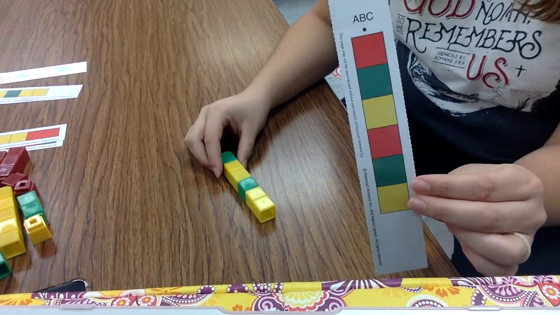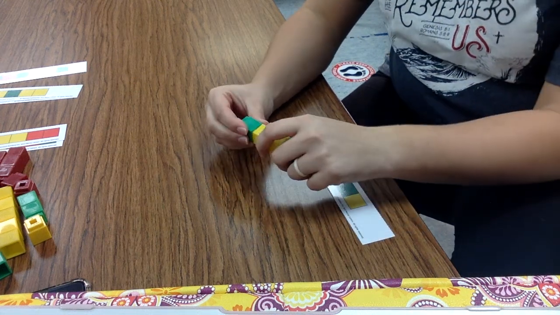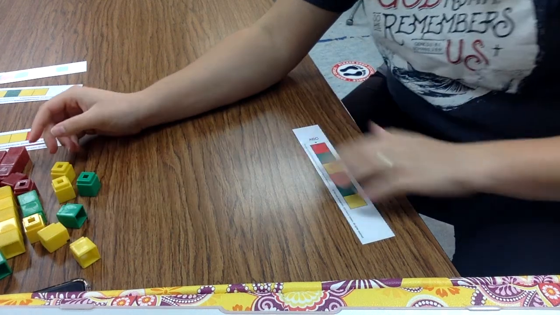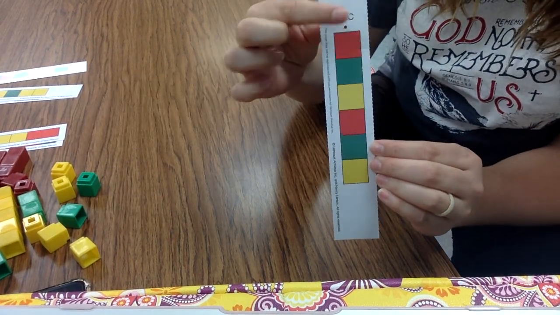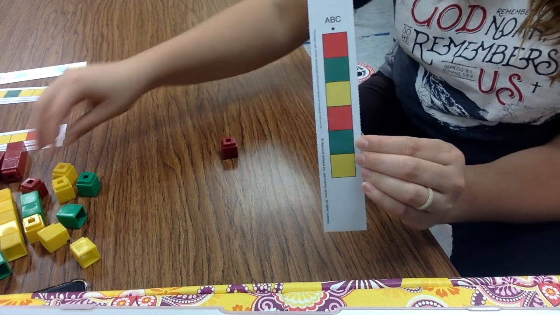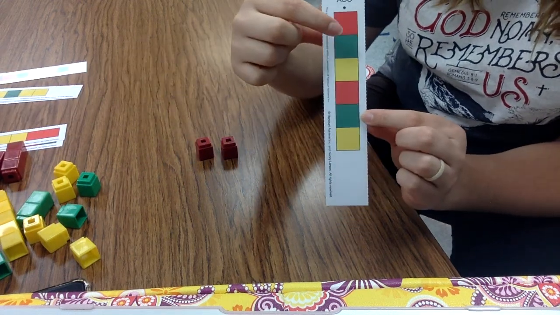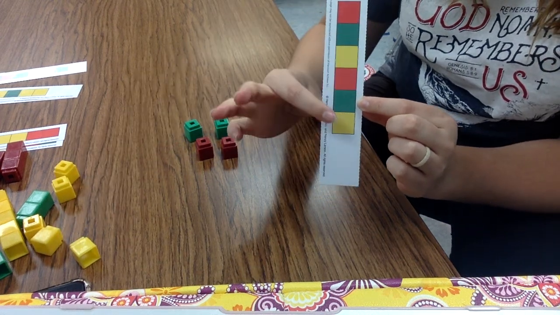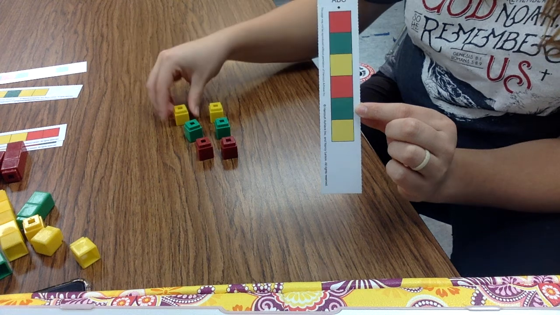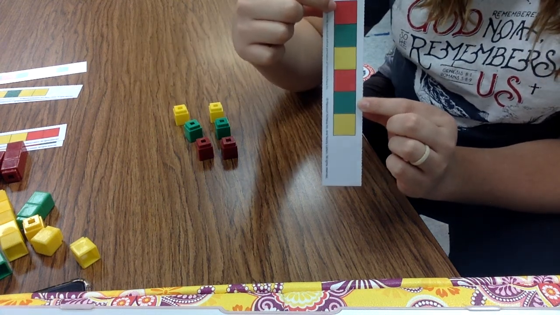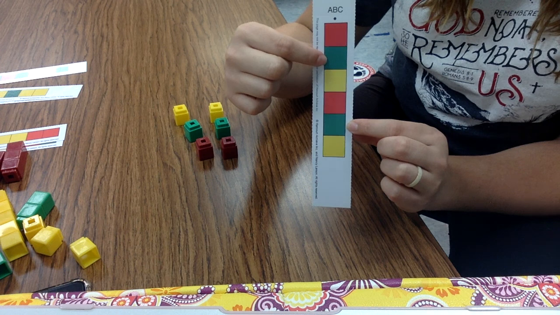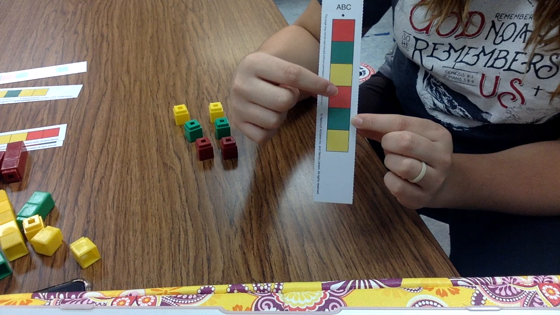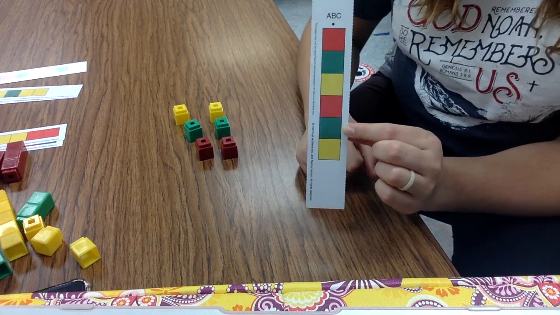This ABC pattern is red, green, and yellow. So let's go ahead and get those out. Okay, so let's count how many red we will need. 1, 2. Let's count how many green. 1, 2. Let's count how many yellow. 1, 2. Now our A is red, our B is green, and our C is yellow. A, B, C. A, B, C. Let's see if we can match this.